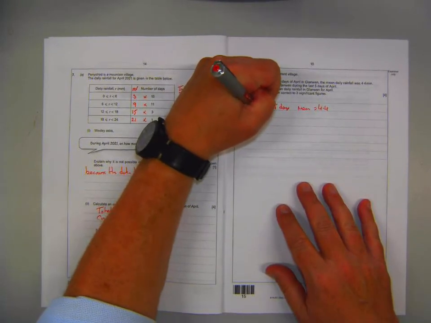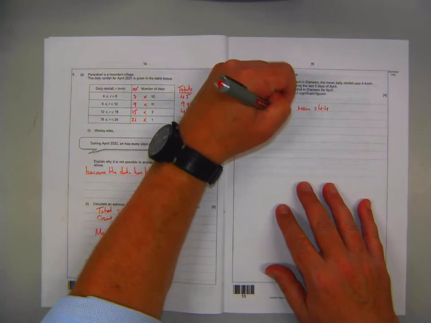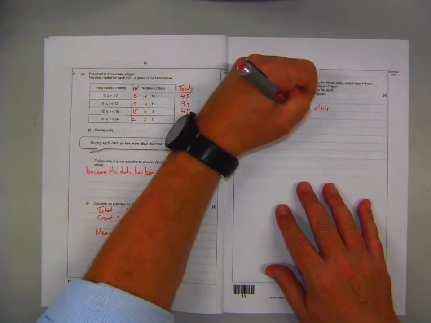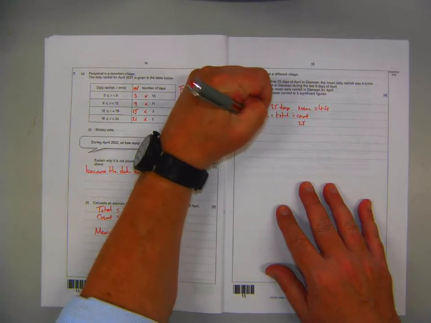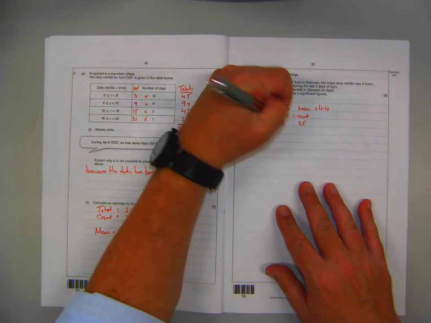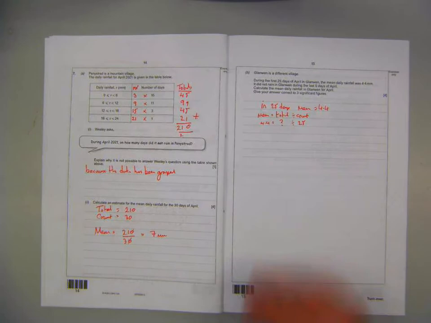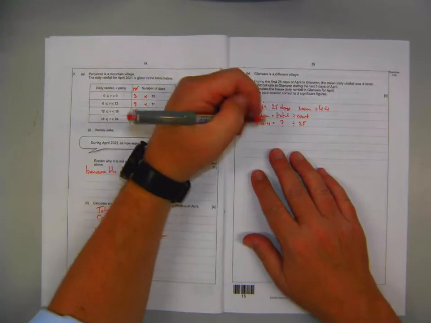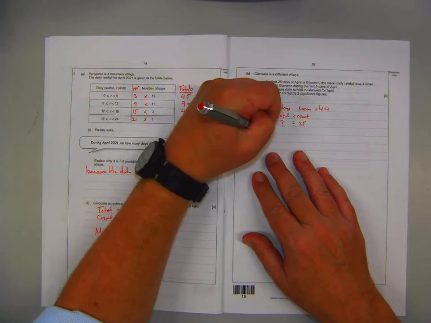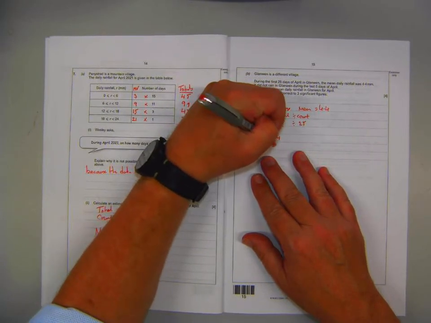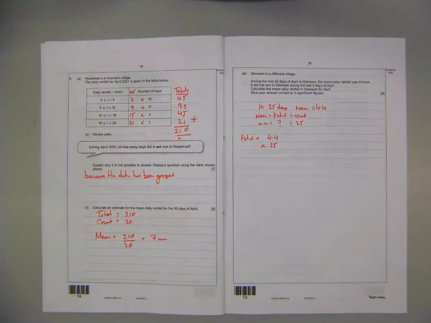Okay, so the mean is the total divided by the count. I know the count is 25. I know the mean is 4.4. I want to get the total, so you do the opposite, you times, yeah? So the total will be 4.4 times 25. So you've got to use whatever method you're comfortable with for multiplying a 2-digit by a 2-digit number.